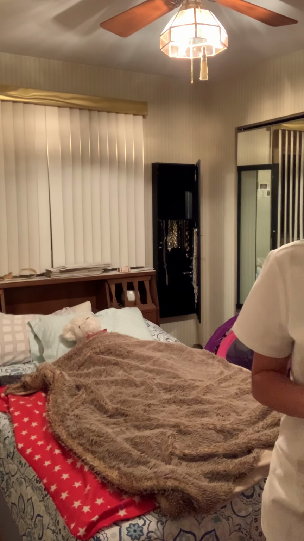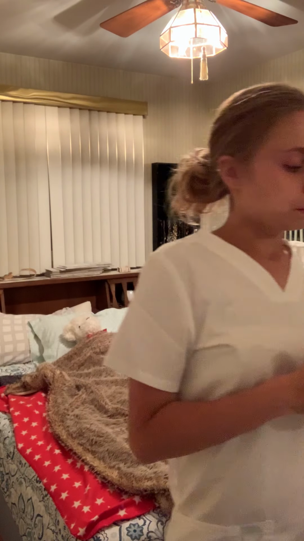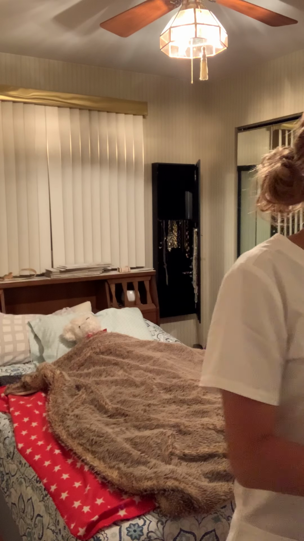So just remember, whatever side you are working at, that is when the bed rail should not be raised. And whatever side you aren't working at, the bed rail should be raised just for safety. So after all that is done, you could raise both of the bed rails. And then we are to straighten and smooth the top linen.